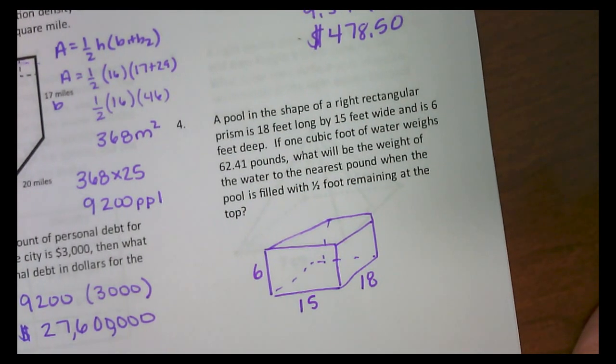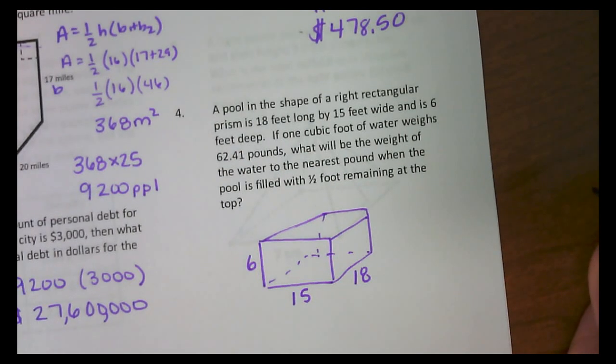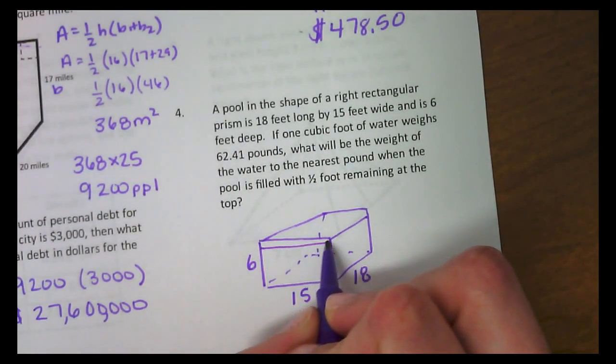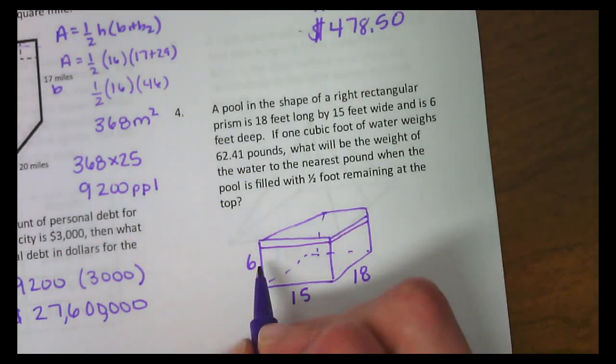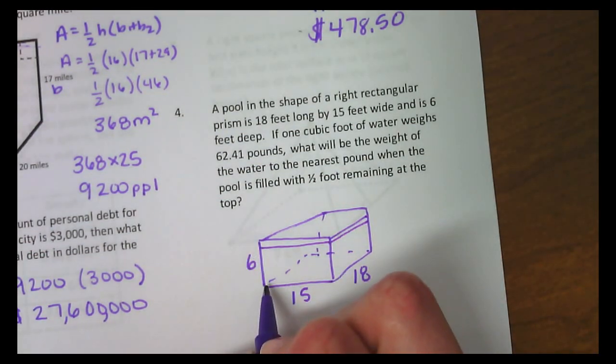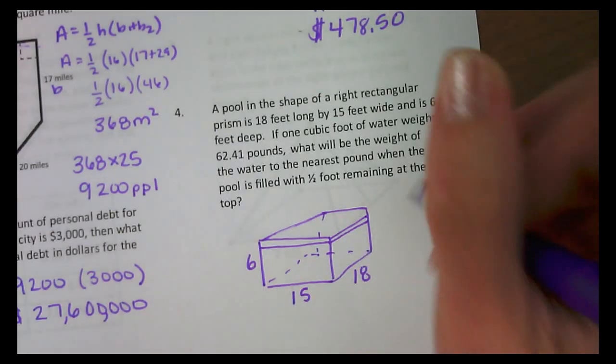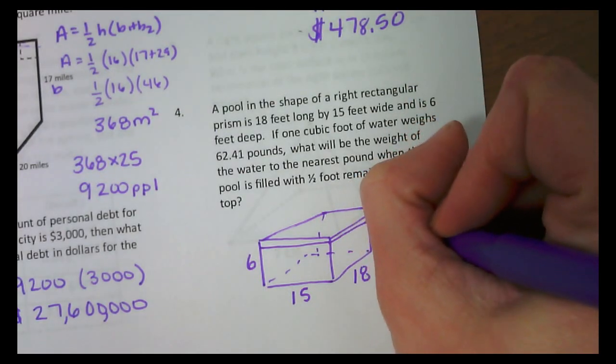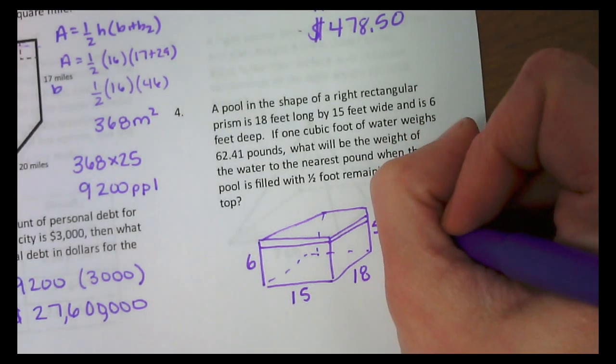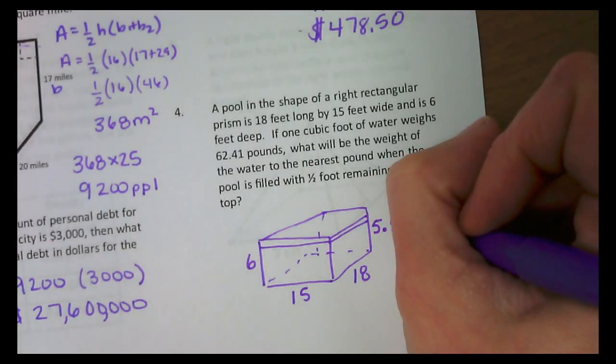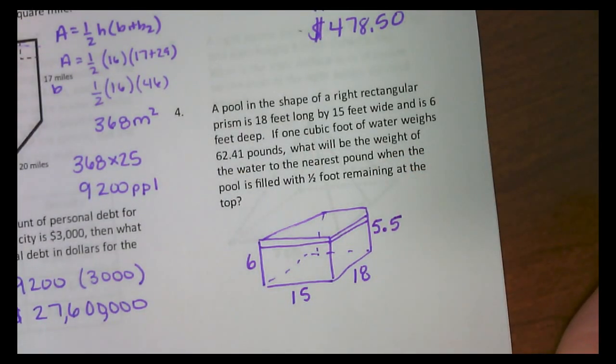If 1 cubic foot of water weighs 62.41 pounds, what will be the weight of the water to the nearest pound when the pool is filled with half a foot remaining at the top? So half a foot remaining at the top means the water's not quite to the top. If it's a 6-foot pool and my height leaves a half a foot at the top, it's only going to be 5.5 for my height because it's 5.5 instead of 6.